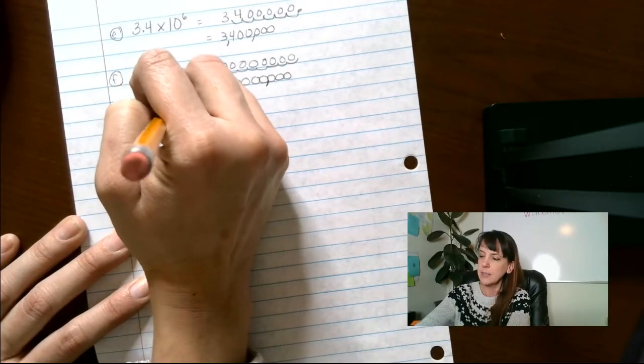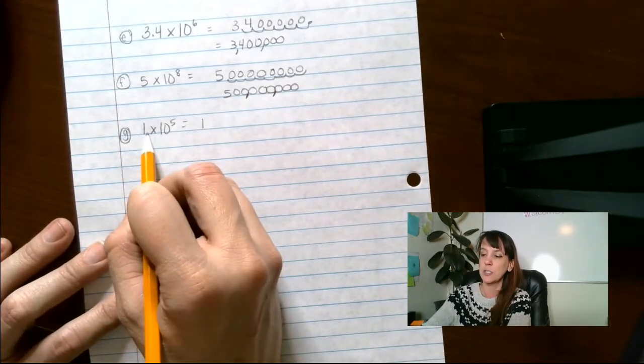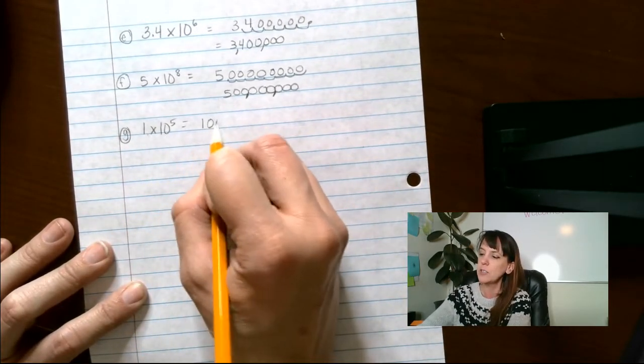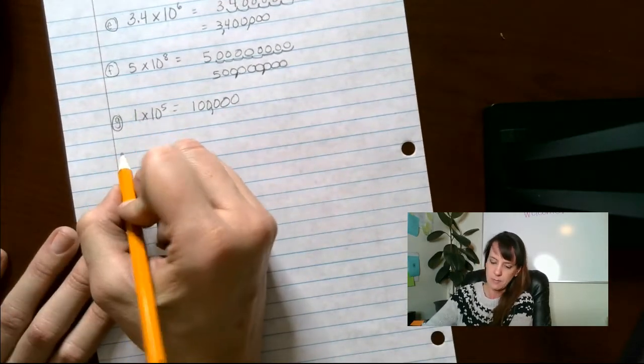And then G. 1 times 10 to the 5th equals 1 with 5 zeros, because in this case we're just going to go over 1, 2, 3, 4, 5. Throw in our comma to make it easier.